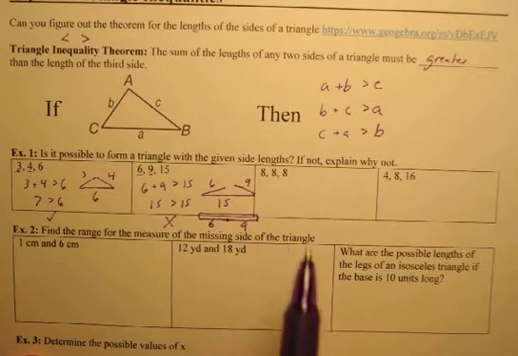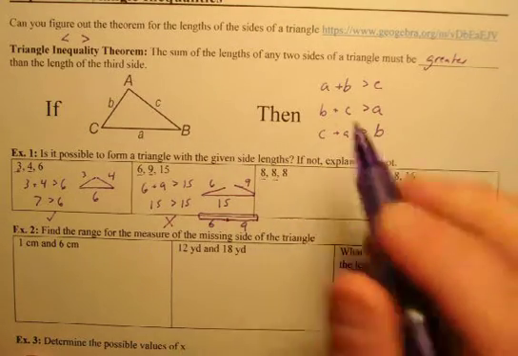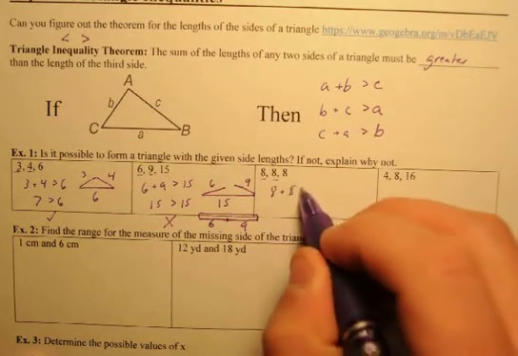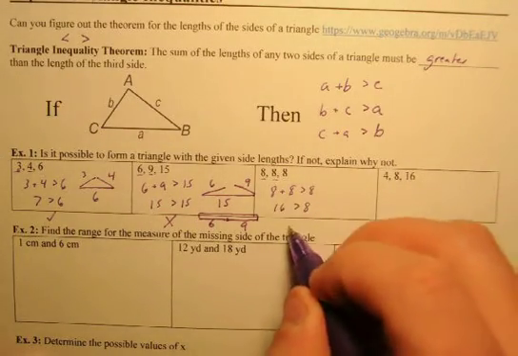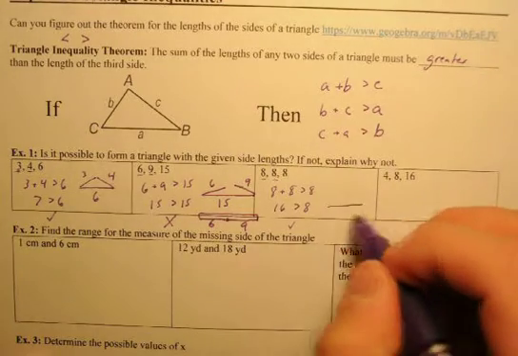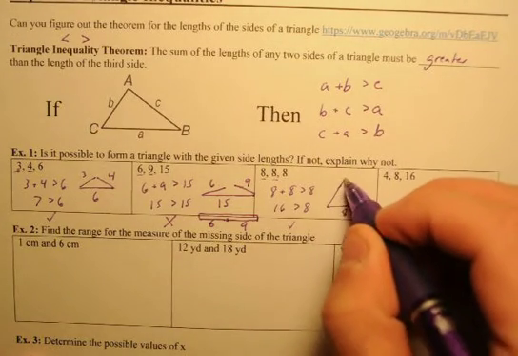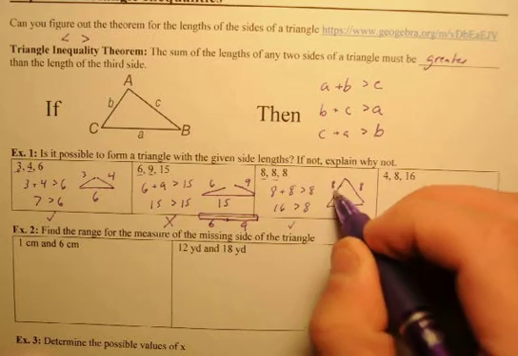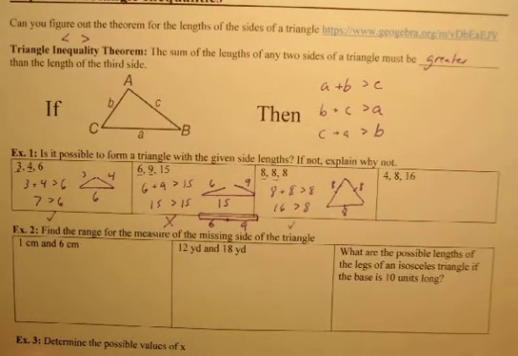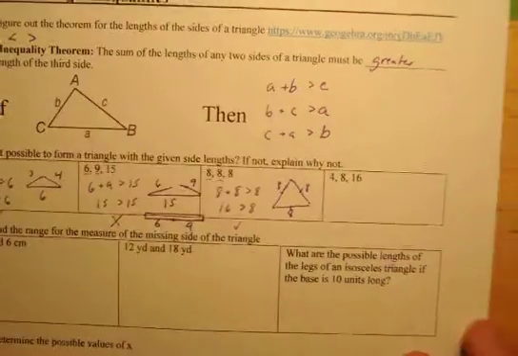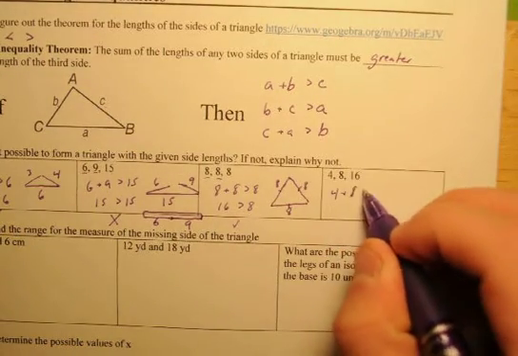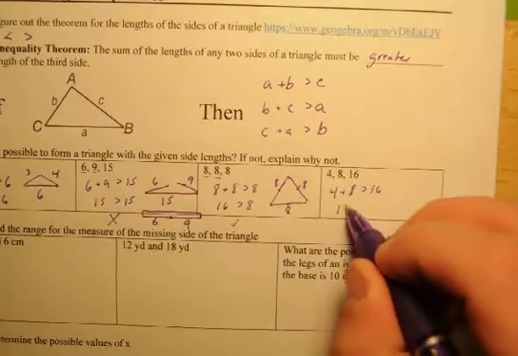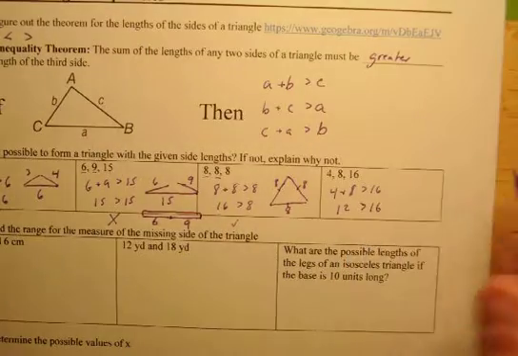What about 8, 8, and 8? Well, is 8 plus 8 greater than 8? Is 16 greater than 8? Yeah. You can make a triangle. In fact, that's just called an equilateral triangle, 8, 8, 8. What about 4, 8, and 16? Is 4 plus 8 greater than 16? Is 12 greater than 16? No. 12 is not greater.